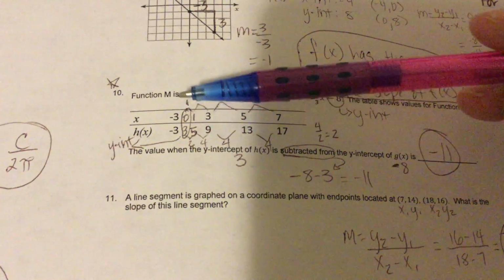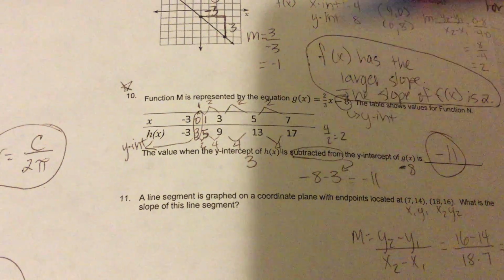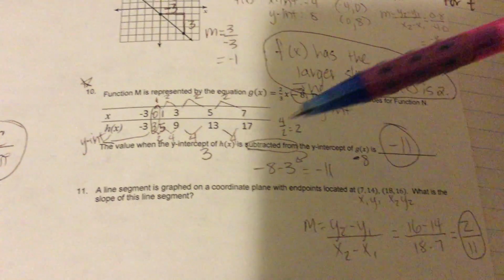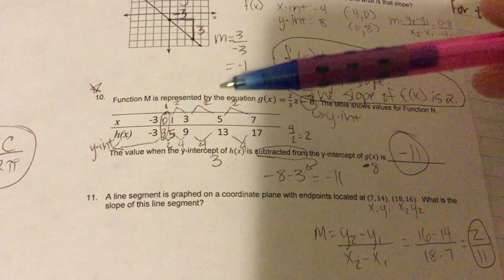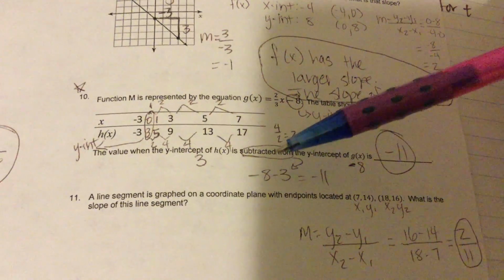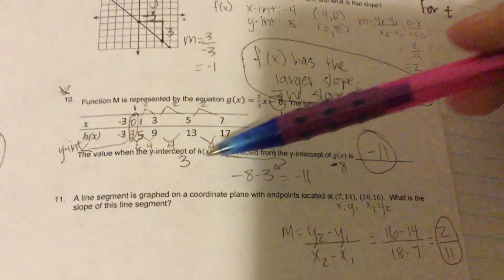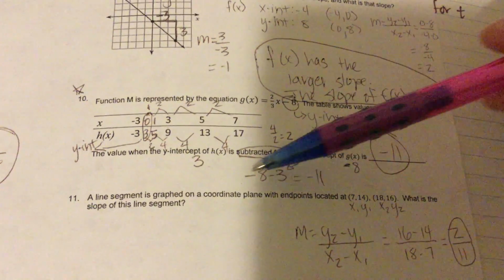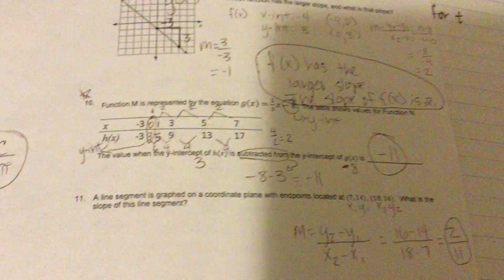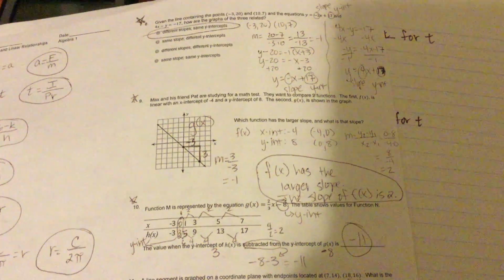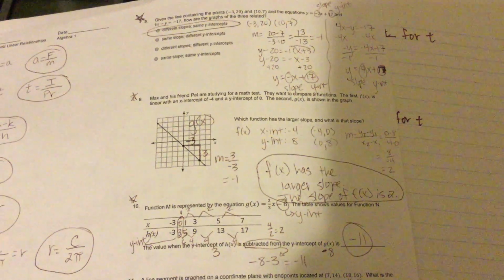The other way to have done this is to plot these points on a graph and then find the y-intercept that way. Either way, I need to subtract. So the y-intercept of h of x, which was 3, is subtracted from. So 3 is subtracted from negative 8. So that would look like this. Negative 8 minus 3 is negative 11. So that's just an explanation of those 3 solutions for your study guide for number 8, 9, and 10.